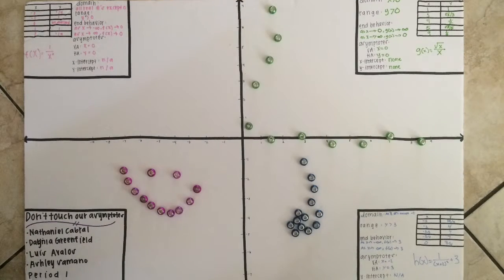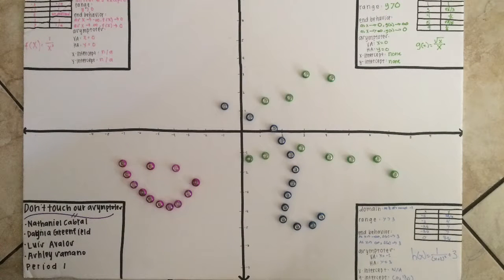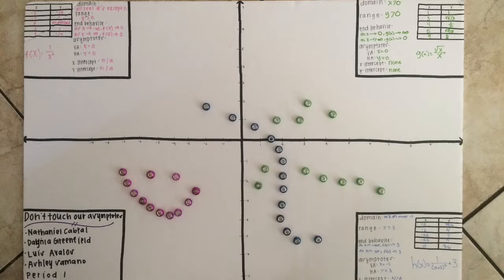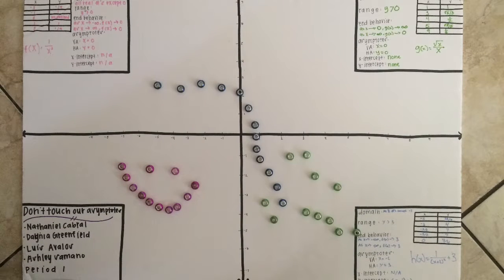Domain is all real numbers except negative 2. Graph touches every x value except negative 2. Range is y is greater than 3. The graph goes higher than 3 while always approaching and without ever touching or passing 3.